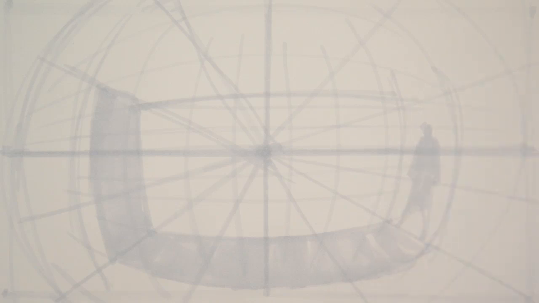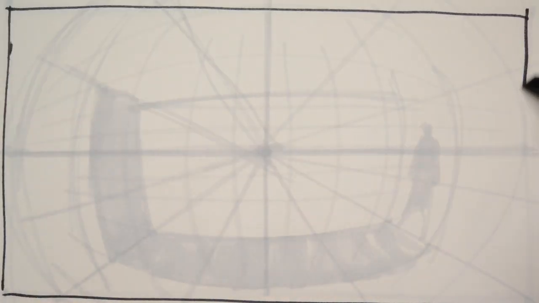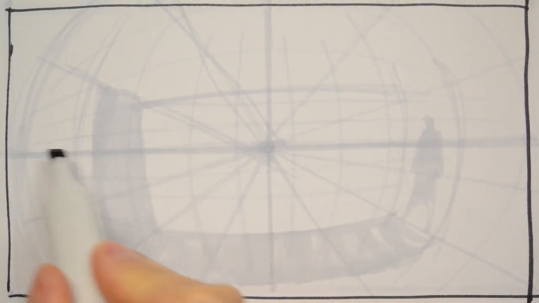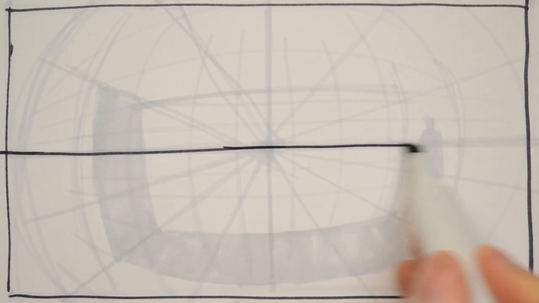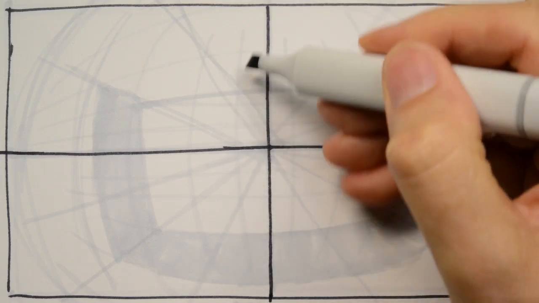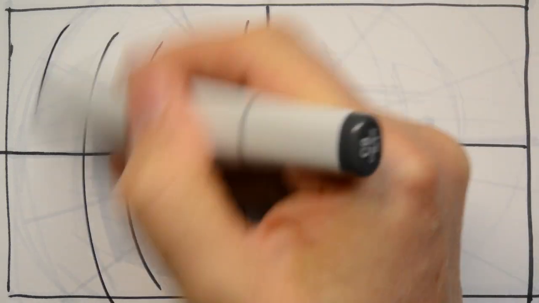Okay, so let me just draw a little bit darker over the top of this. If you have your image frame, and you point your lens out at the horizon, dead center, your guideline is going to start to bend.